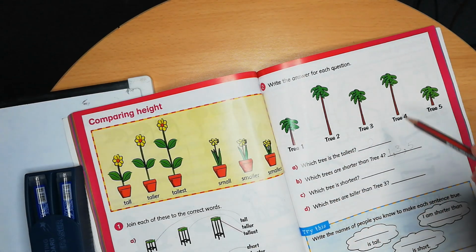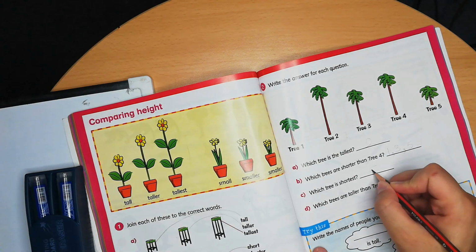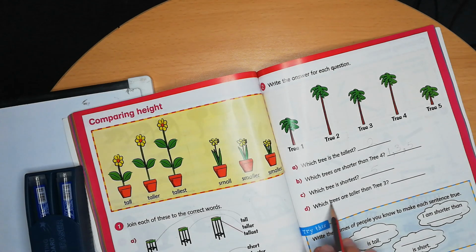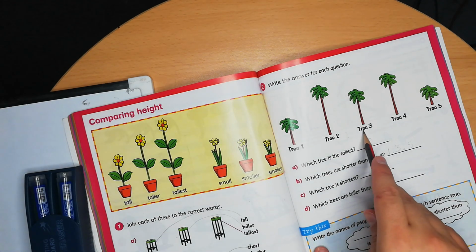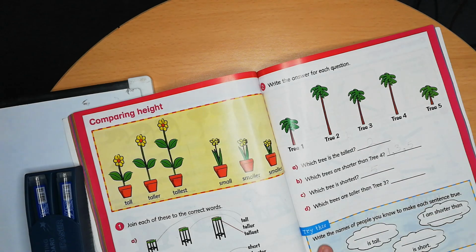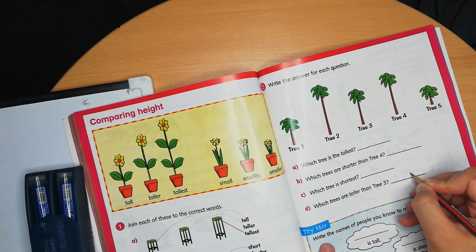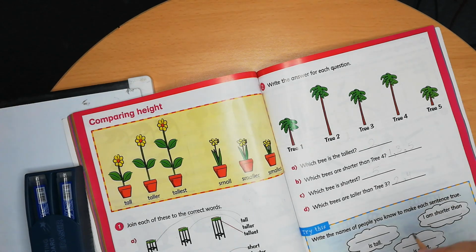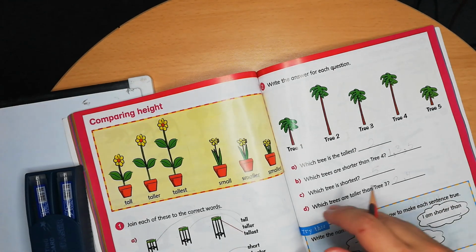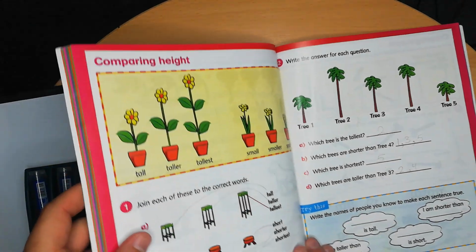Which tree is the shortest? 5. Which trees are taller than 3, 3? So which trees are taller than 3, 3? 3, 2, and 4. So 2 and 4. Okay, so this is longer and, taller and smaller.